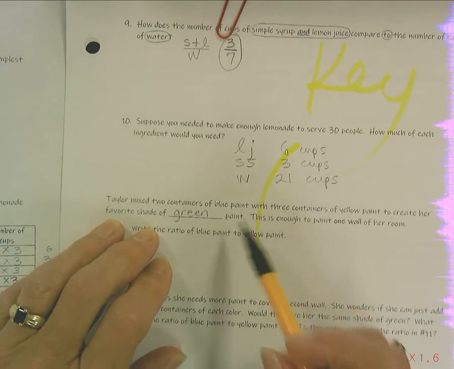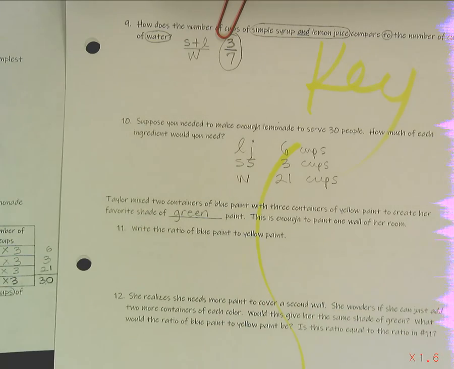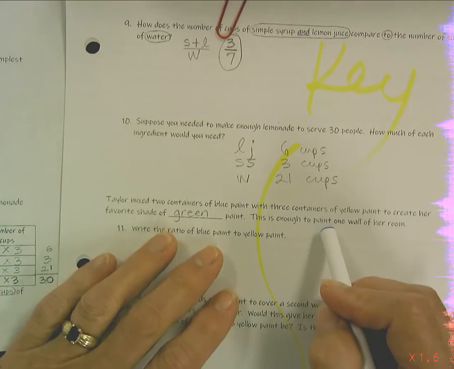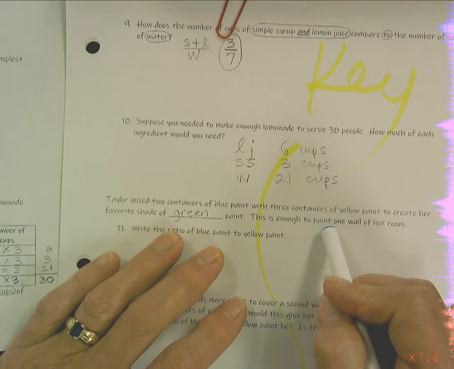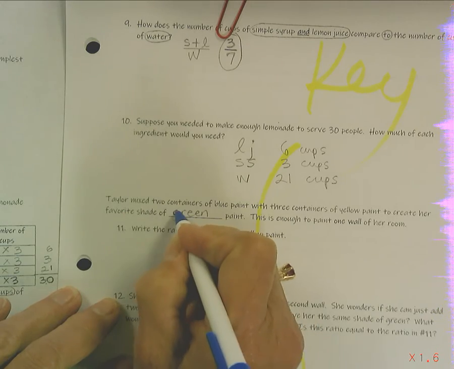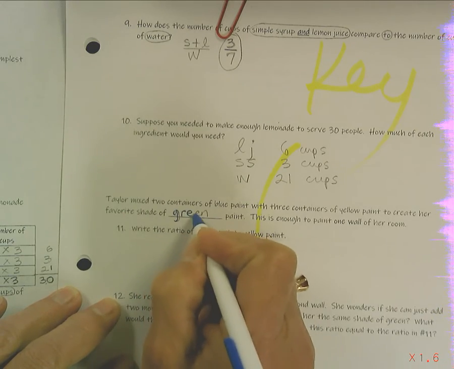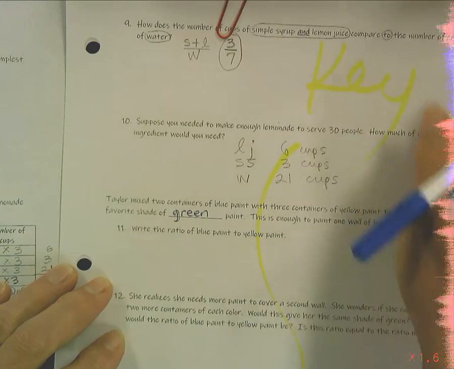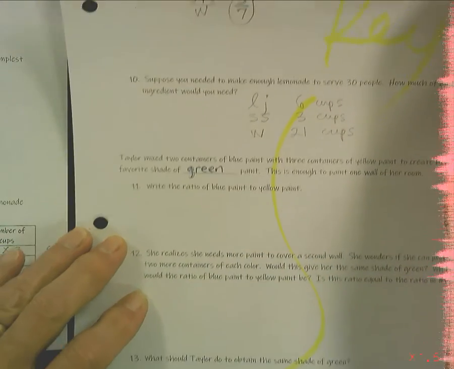So Taylor mixed, she's mixing things together, isn't she? Yes. Did she mix together an equal amount of blue and yellow? Did she? I just read the problem to you. No. Did she use more of one color than the next? She sure did. Well, I just need to make green and we need more yellow though.